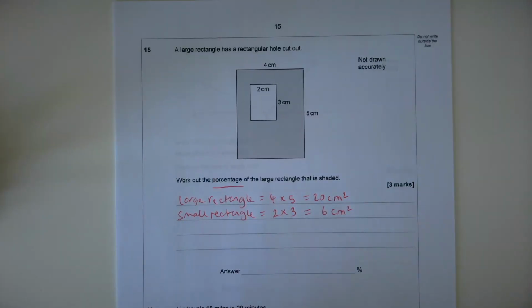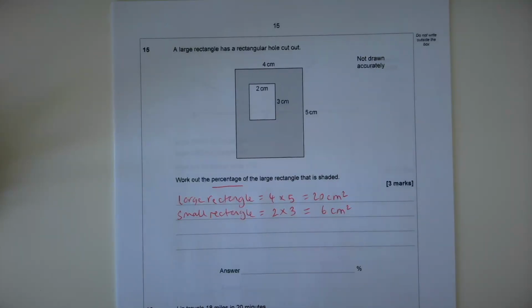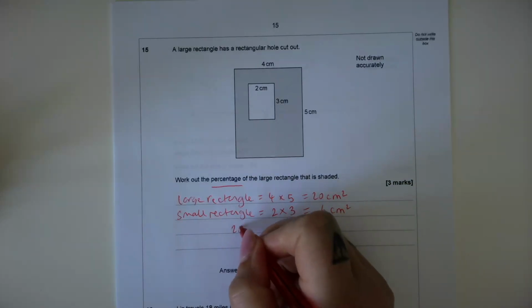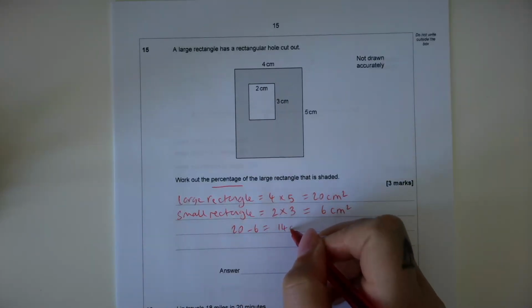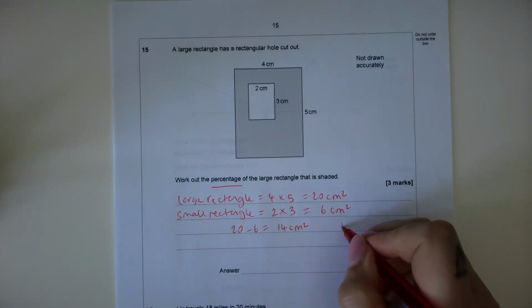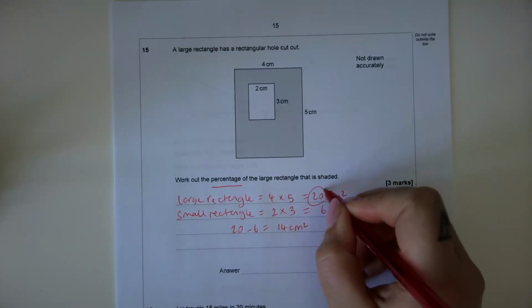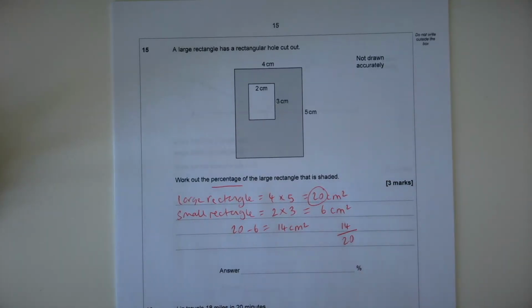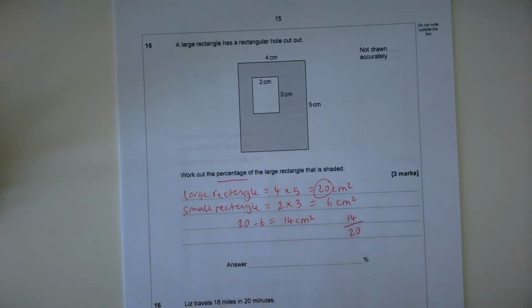So when we cut that small rectangle out, we remove the area of it from the area of the large rectangle. So we're going to take those areas away. So the grey area, the shaded area, is 14 centimetres squared in total. However, they want that as a percentage of the large rectangle. So we have got 14 out of the total 20 centimetres squared available to us.